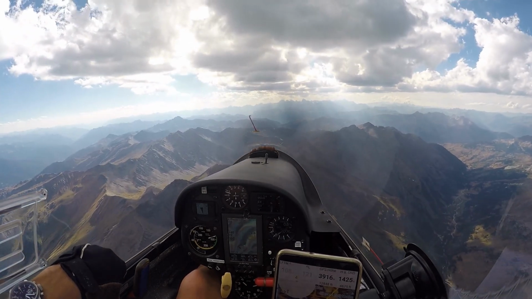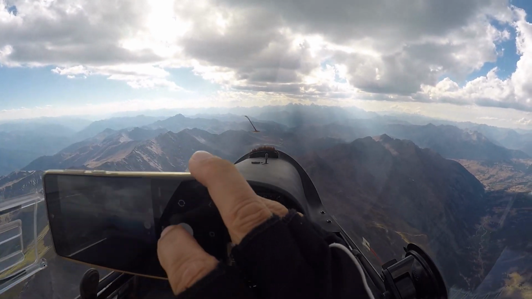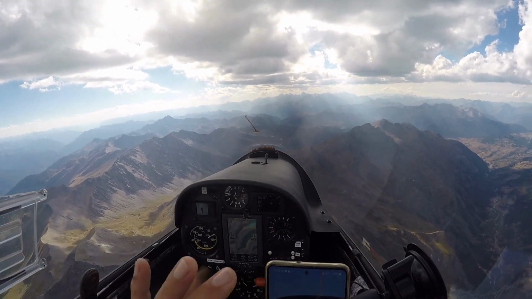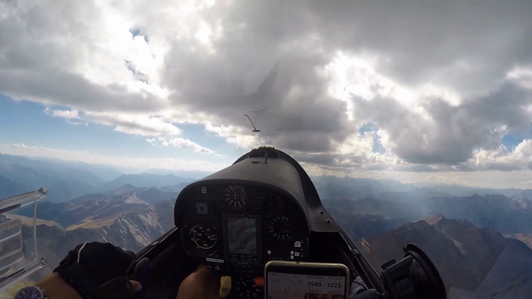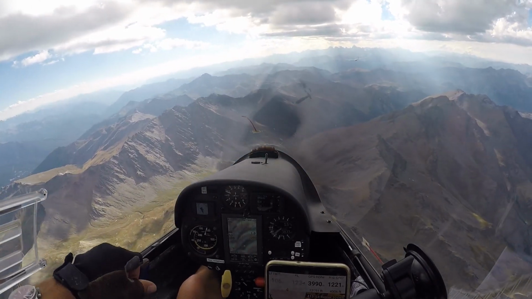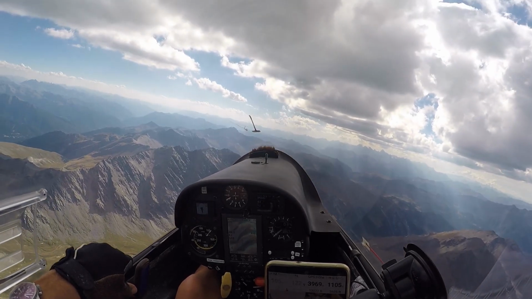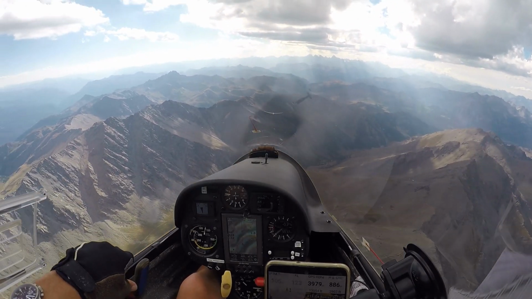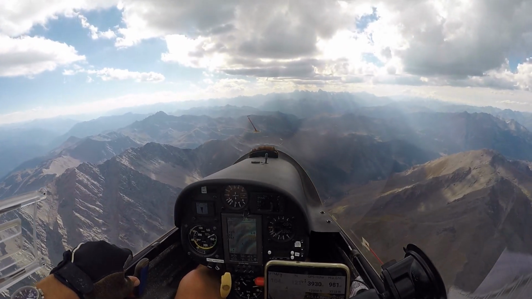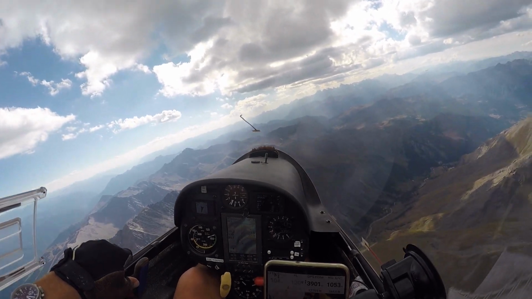This cloud street looked much better than it was, so we could maintain altitude here, but actually we didn't get to the cloud base. We got lower and lower as we came to the Bar de Secrin, so it was a good decision to turn back here and fly along this beautiful clouds here with Victor 9.